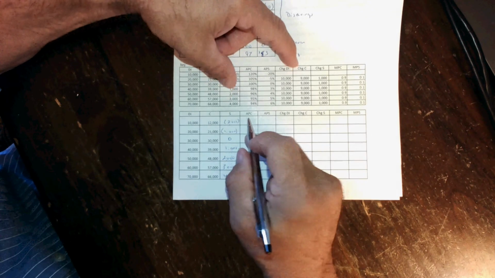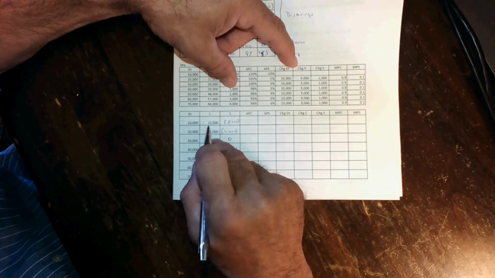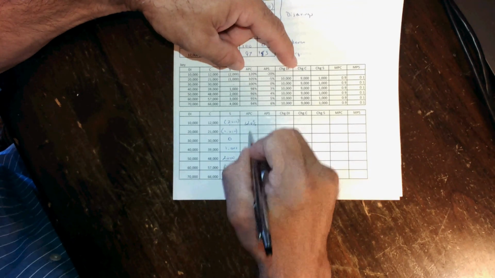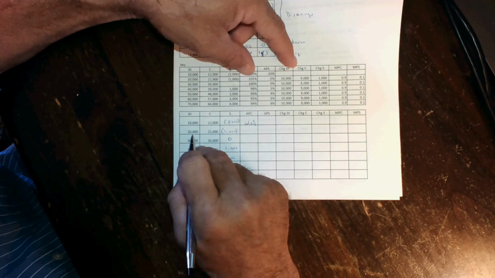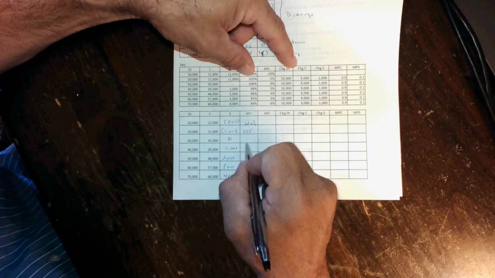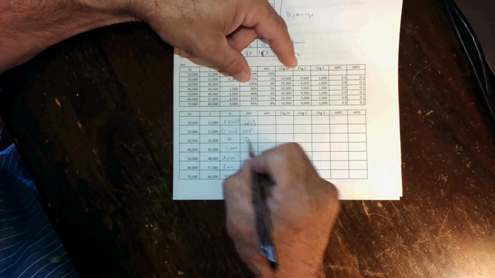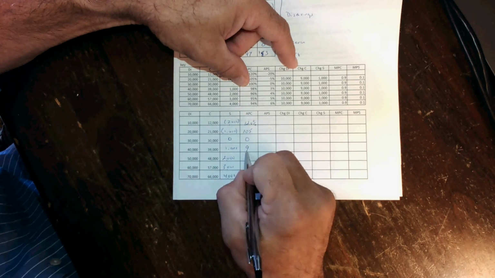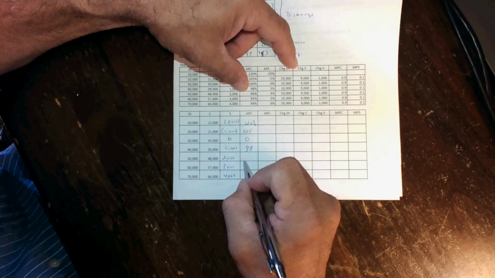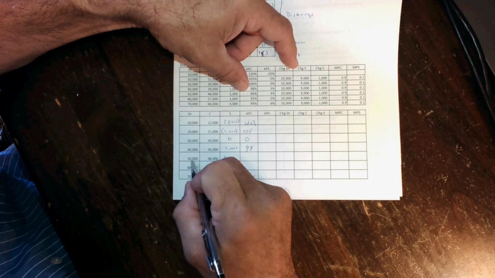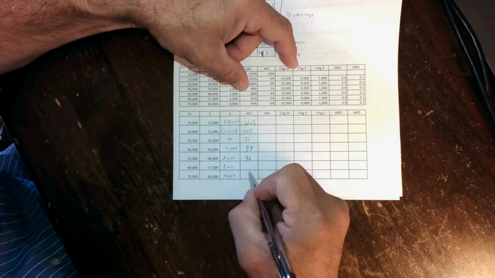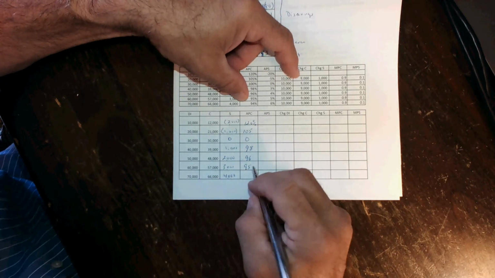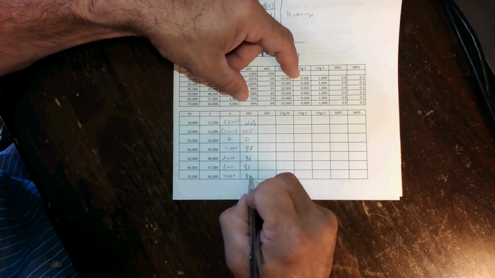The average propensity to consume, consumption divided by income, is 120%. 21 divided by 20, 105%. 30 divided by 30, 100%. 39 divided by 40 gives you an average propensity to consume of 98%. 48 over 50 gives you 96%, then 95%. 66 divided by 70 is 94%.